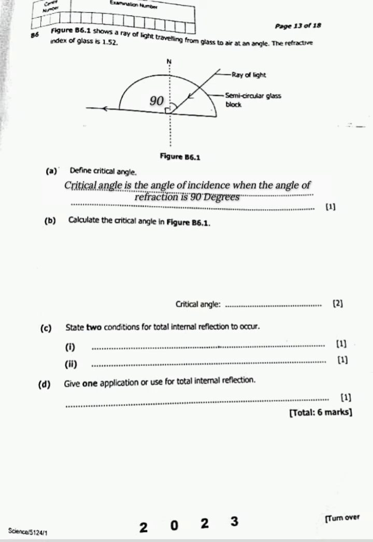B is saying calculate the critical angle in figure B6.1, 2 marks. Okay, so now on this part here I was saying the critical angle is the angle of incidence when the angle of refraction is 90 degrees. So on this part here, I'm going to say sine critical is equal to sine angle of refraction over the refractive index.